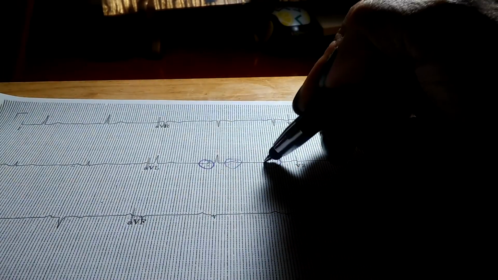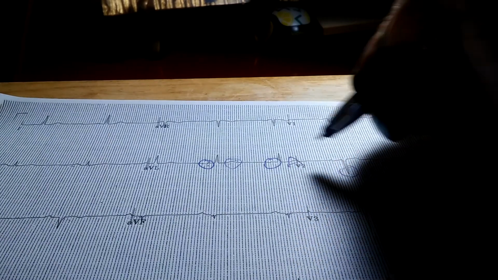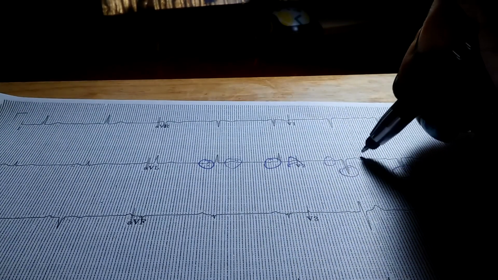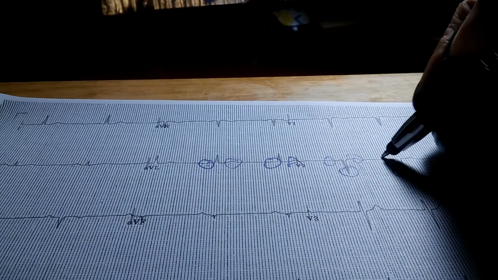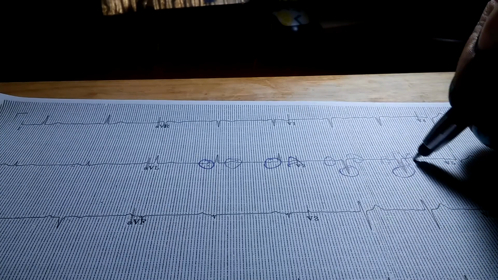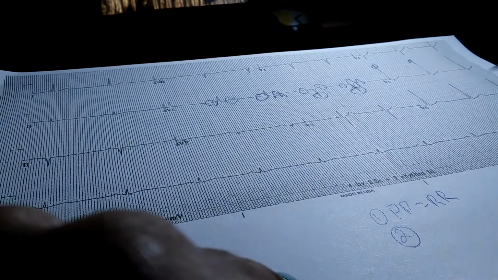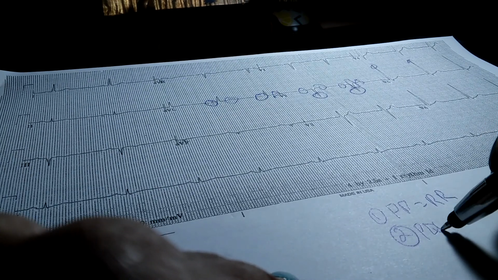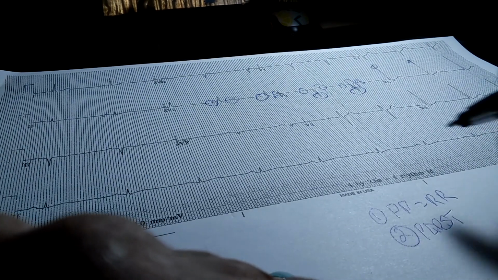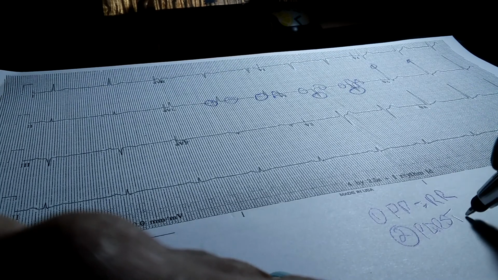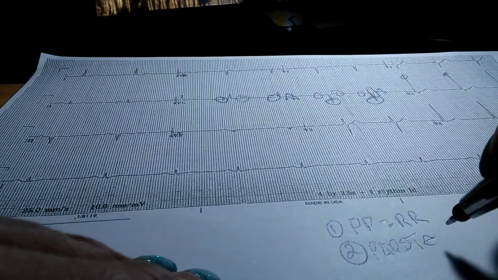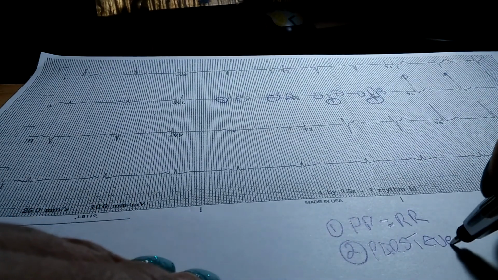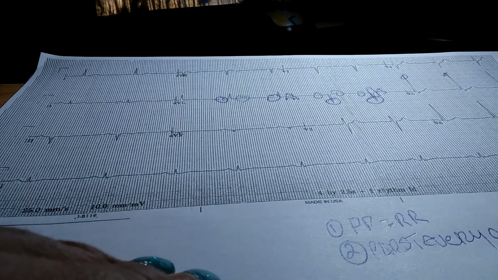PQRST, PQRST, PQRST, PQRST. So there's a PQRST for every cycle. That lets us know that this is a normal rhythm.